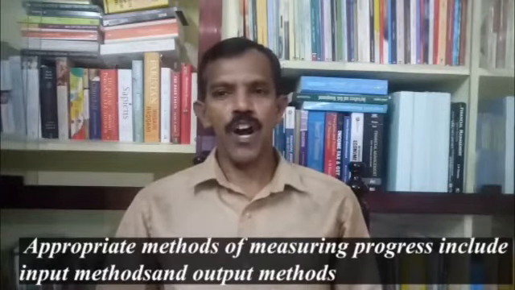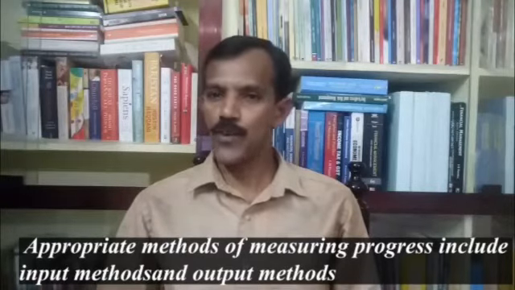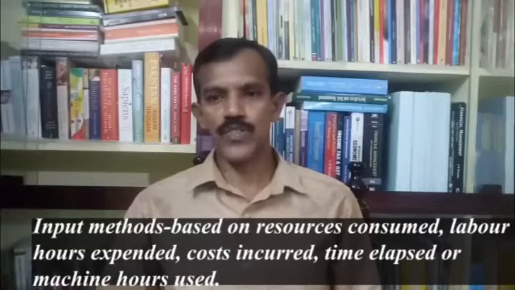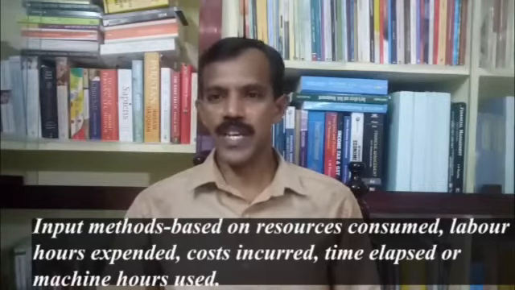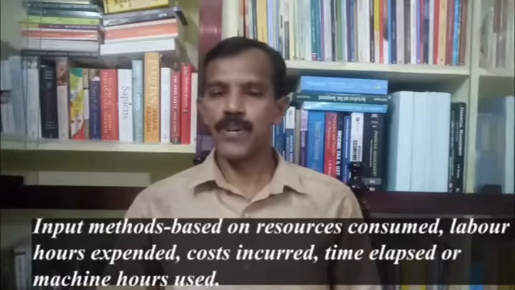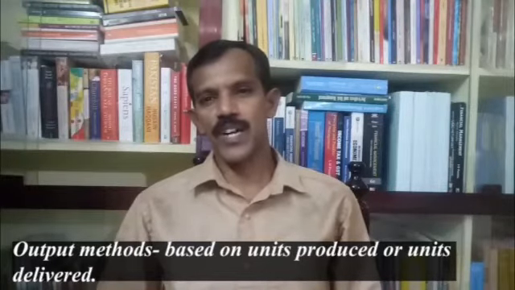Appropriate methods of measuring progress include input methods and output methods. Input methods are based on resources consumed, labor hours, cost incurred, time elapsed or machine hours used, and output methods are based on units produced or units delivered.